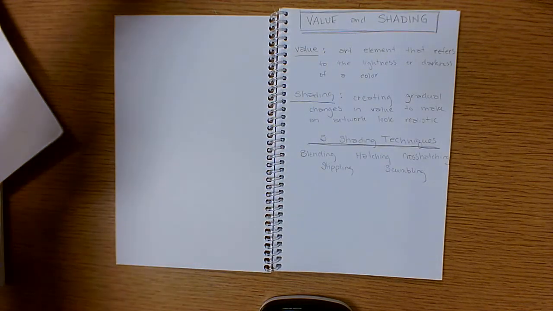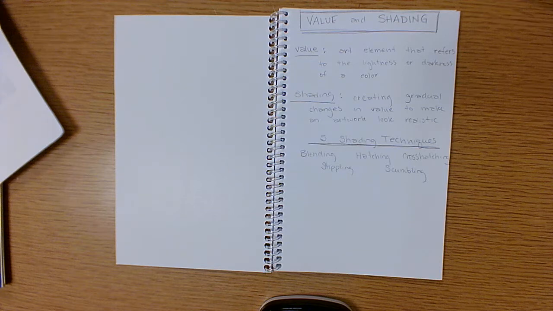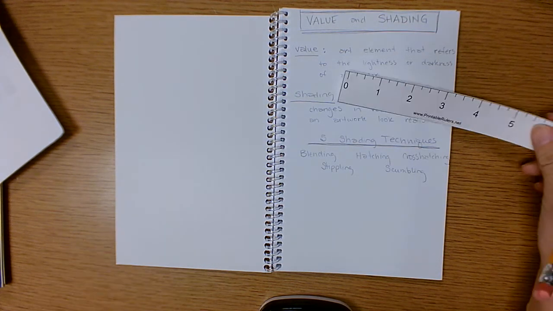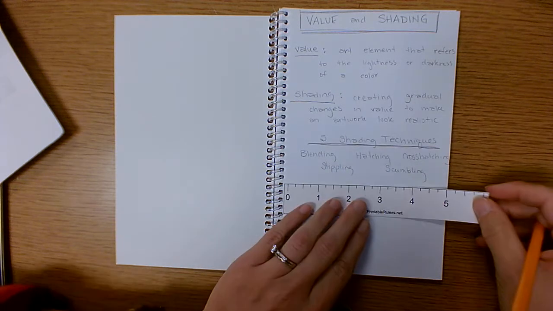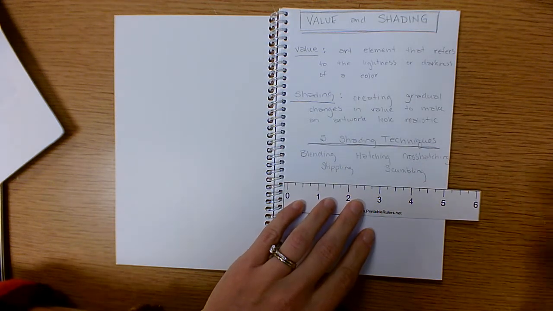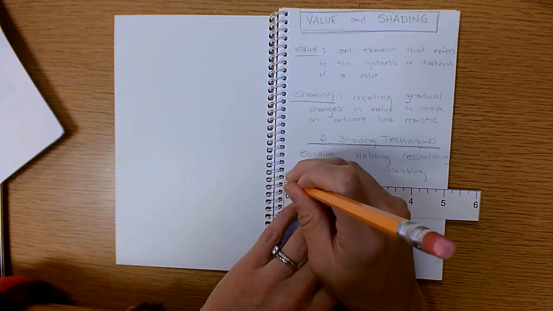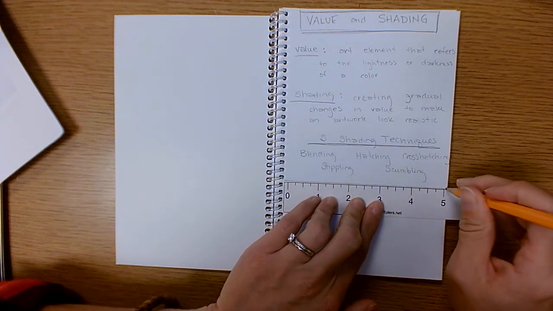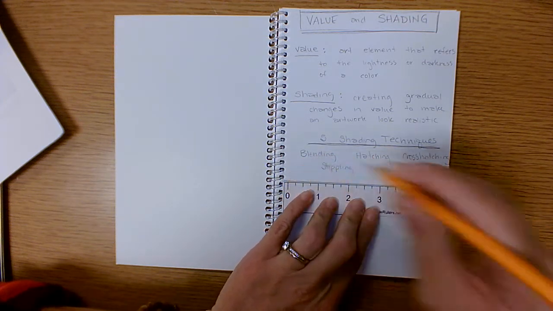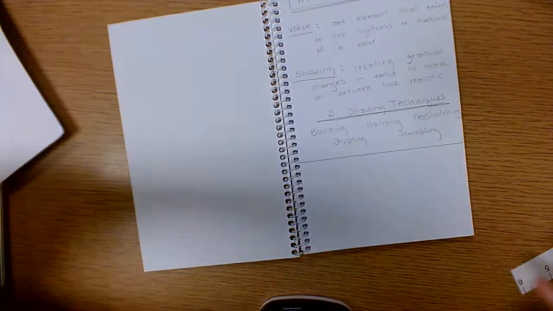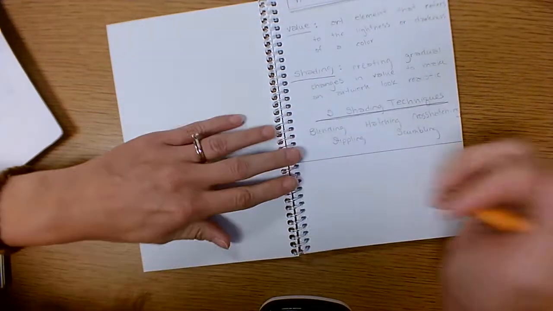Moving on to the next slide, it says draw a horizontal line across the page in your notes, and below the line, write blending. If you still have your paper ruler handy, this would be a good time to pull that out and use that. You don't have to have it, but it makes it easier to kind of break that up.